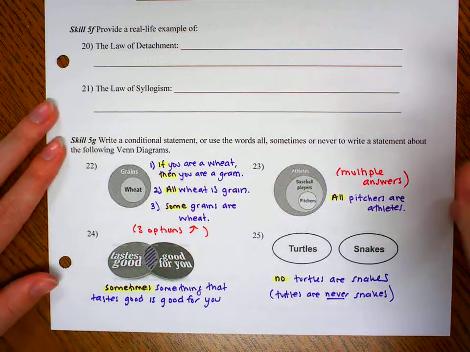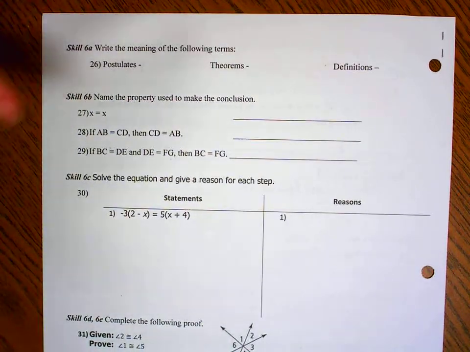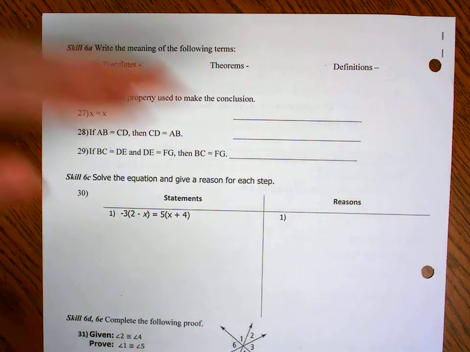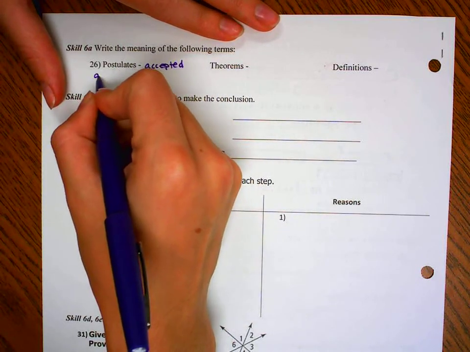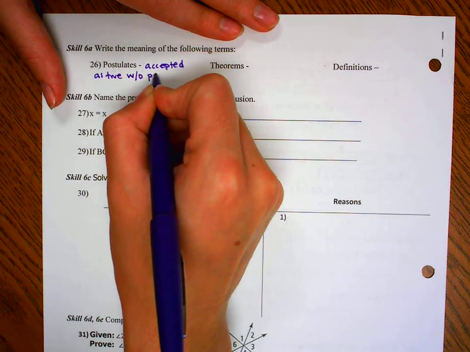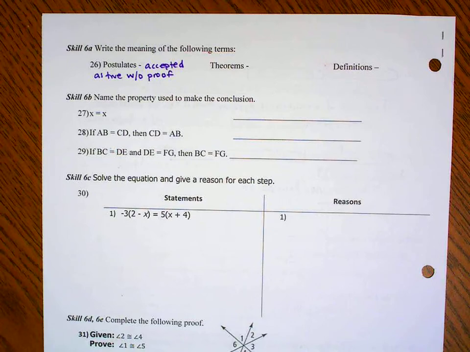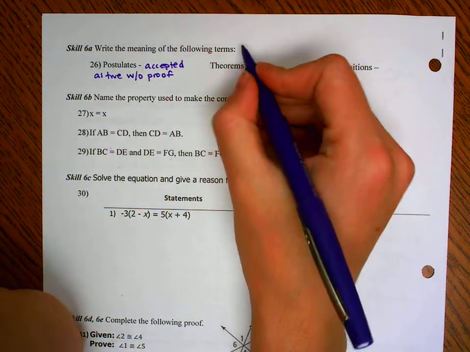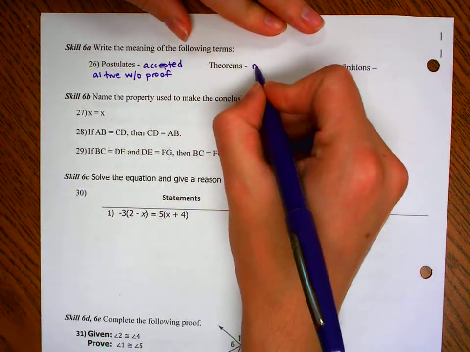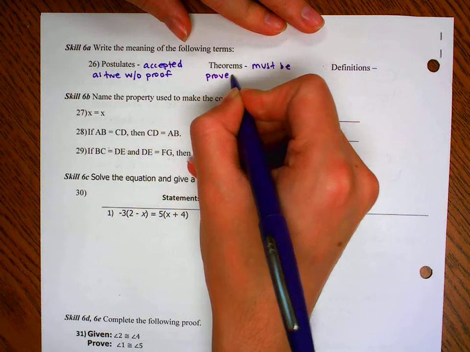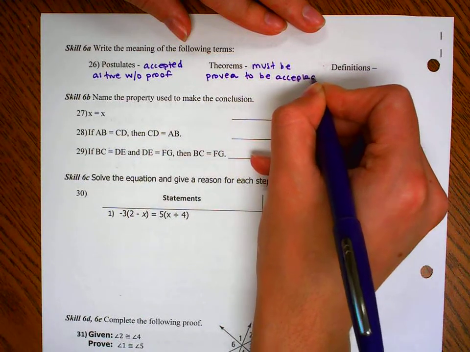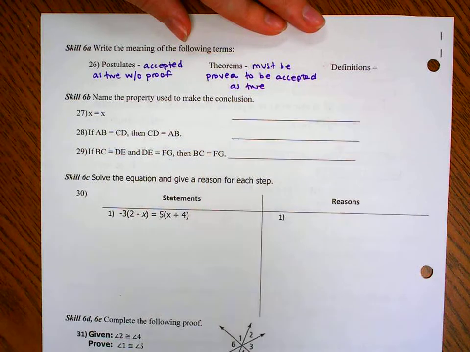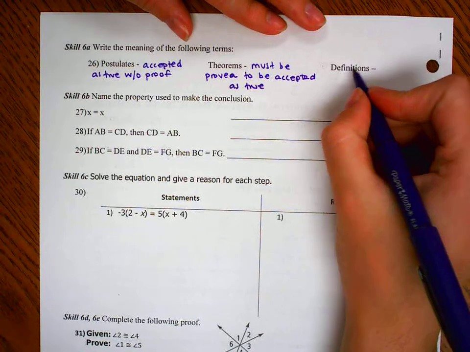So let's flip to the back page. Getting close. Here's topic 6. So first we want the meanings of a couple of terms. A postulate is something that is accepted as true without proof. A theorem is similar, but a theorem must be proven to be accepted as true. And then a definition is the meaning of a given term.